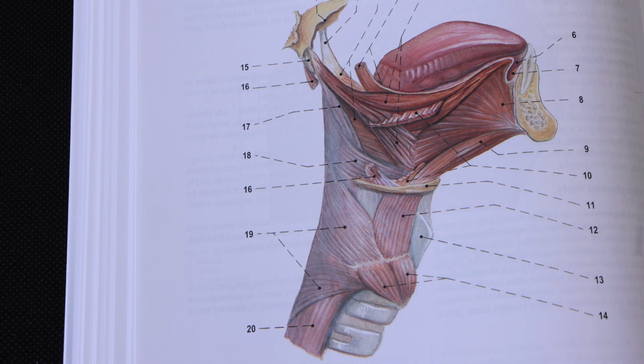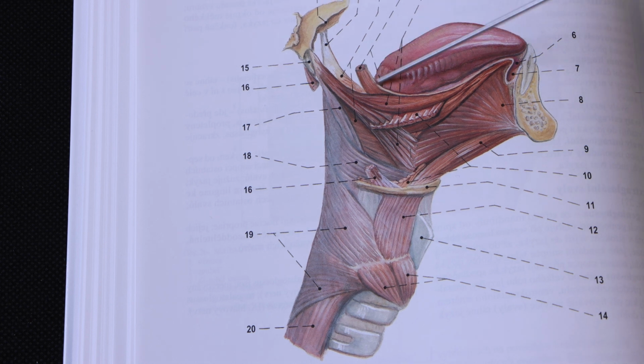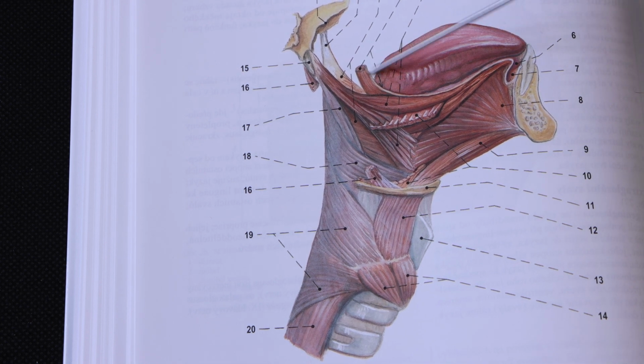These three muscles are the three pure extrinsic muscles of the tongue, and all of them are innervated by cranial nerve number 12, the hypoglossal nerve. You can see in different literature another muscle, called the palatoglossal muscle. The palatoglossal muscle is this muscle that is cut.